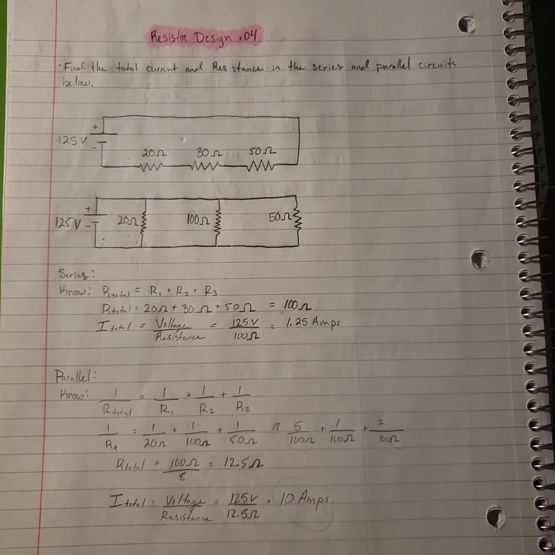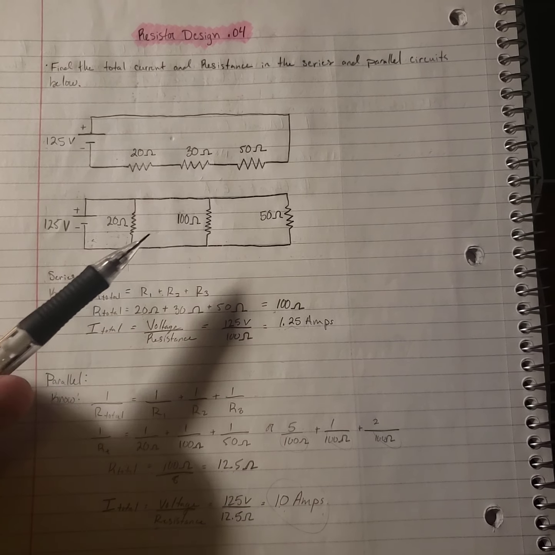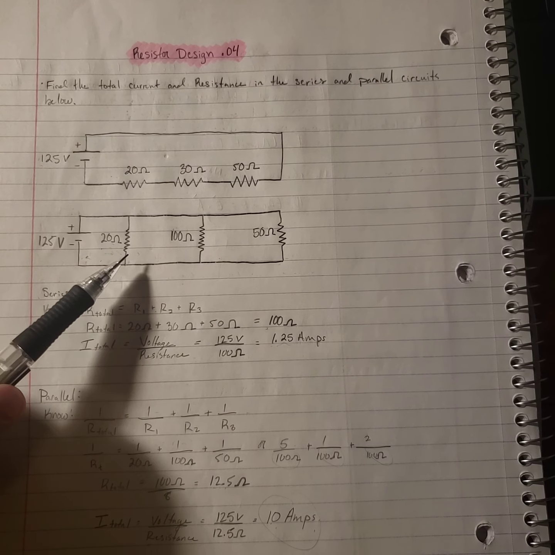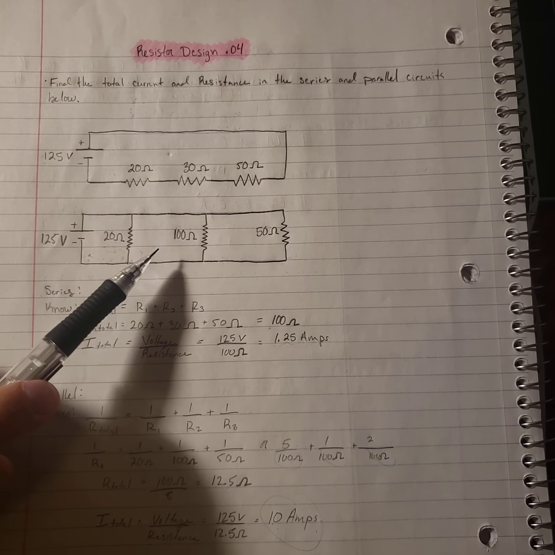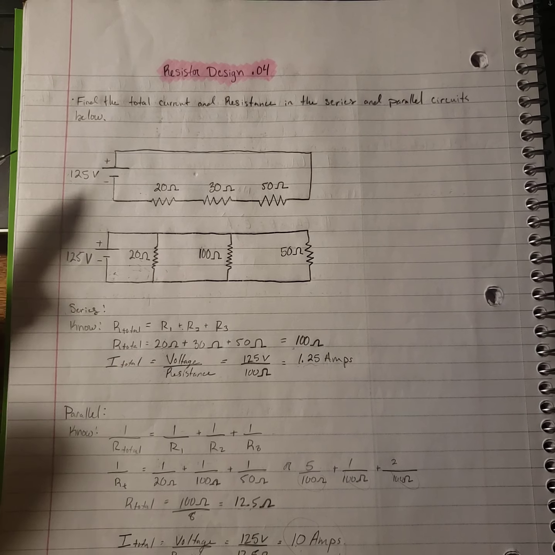And the thing to note is that in a series, the elements are next to one another, and in parallel, the elements are one behind another. So that's just a good way to tell the difference between them.